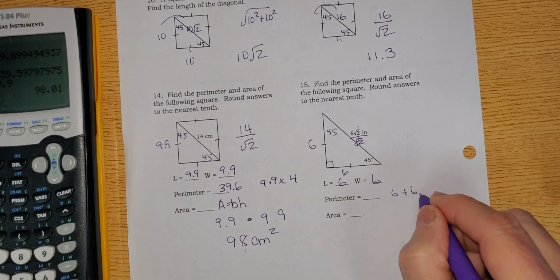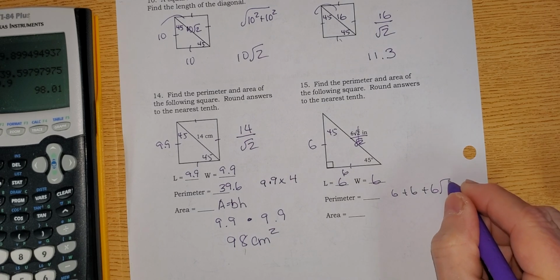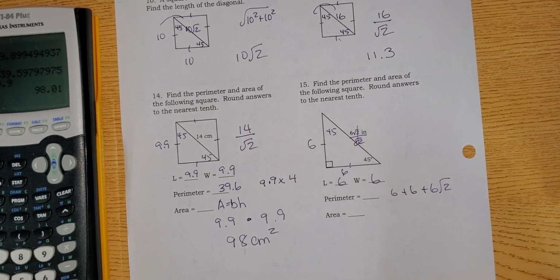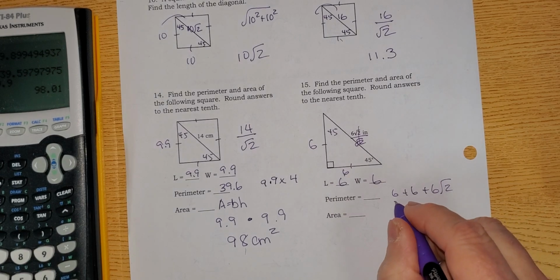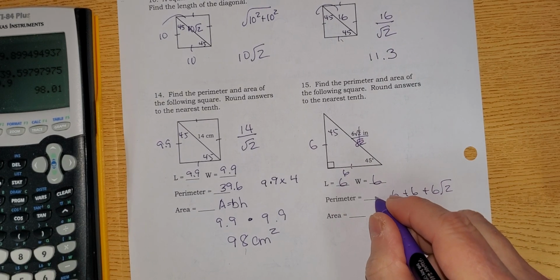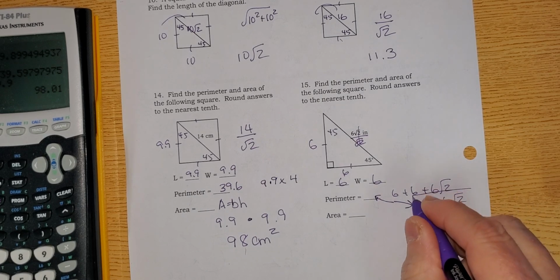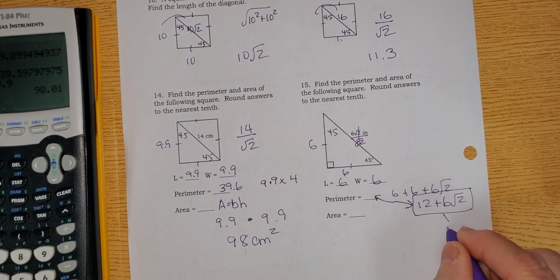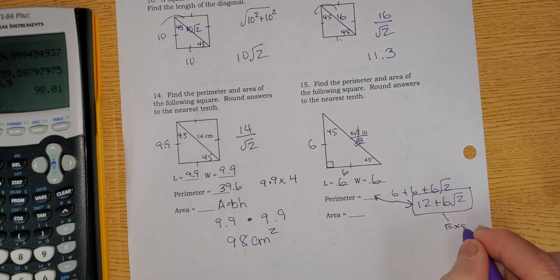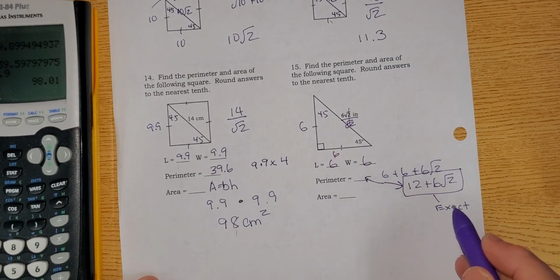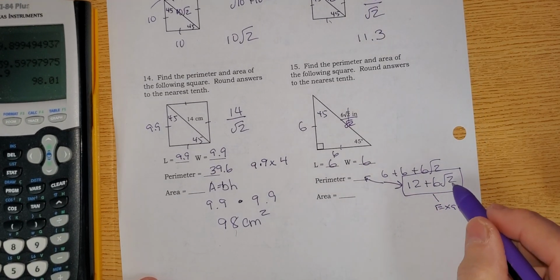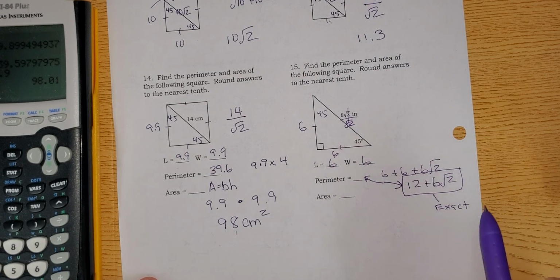So 6 plus 6 plus 6 radical 2, I don't have much room here, so let's say it's 12 plus 6 radical 2. That is the exact answer. You could change it to a decimal and combine it all and get an inexact answer, but that's okay.